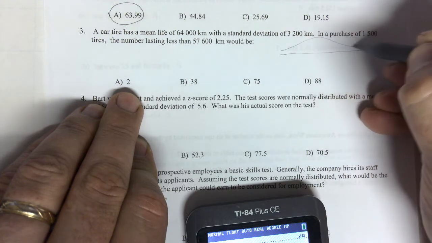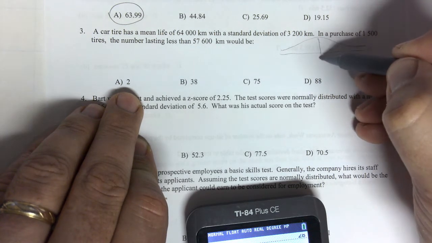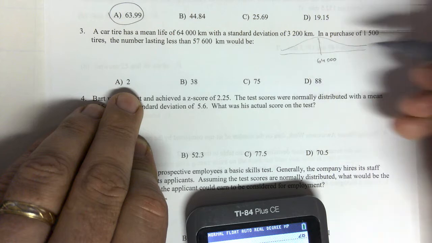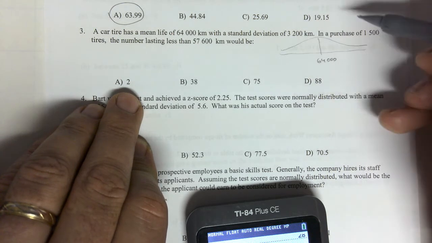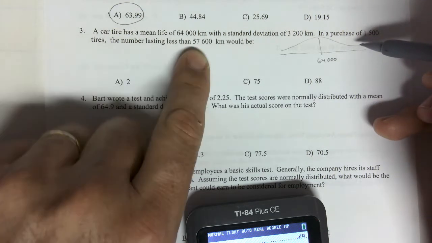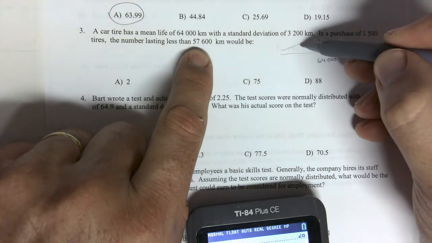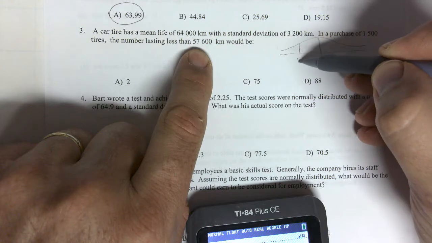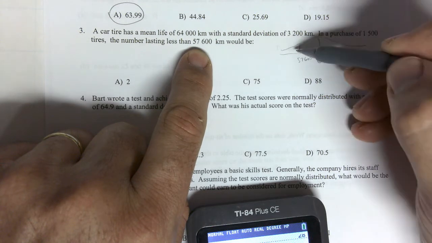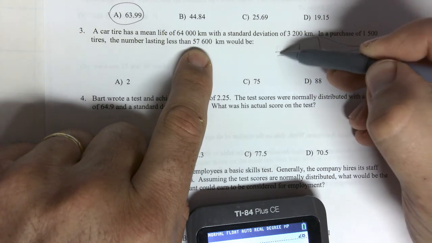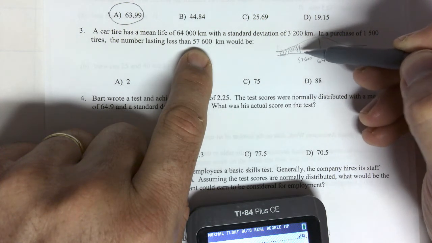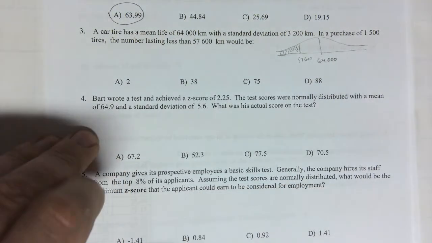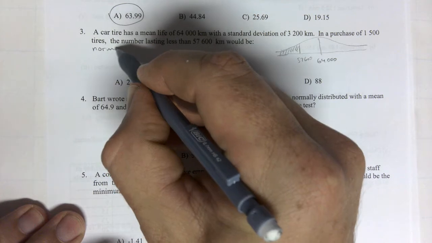The average lifetime for tires is 64,000, with a standard deviation of 3,200, and we want those lasting less than 57,600, so that's going to be somewhere here. We need to find the percentage first, and then we can calculate the actual number of tires that would represent. So first we use normal CDF.